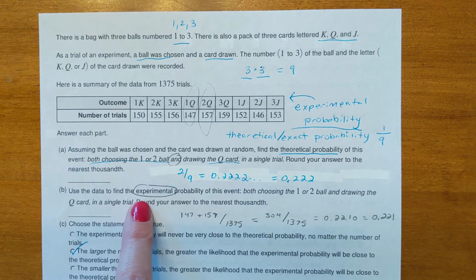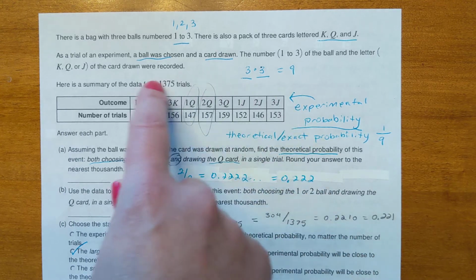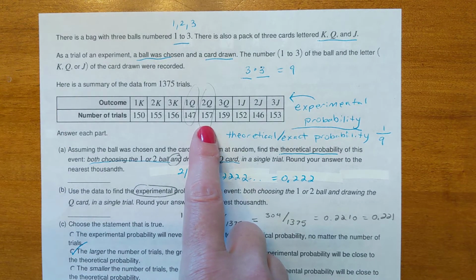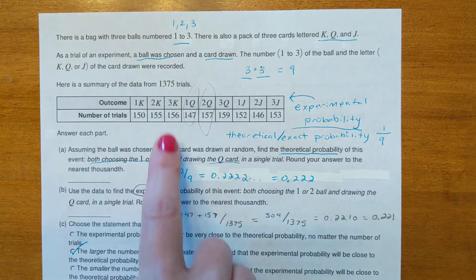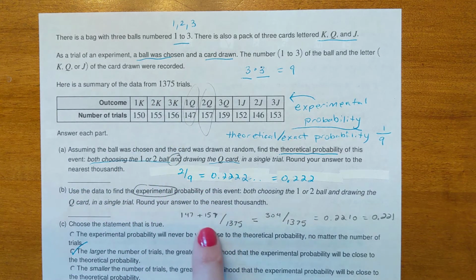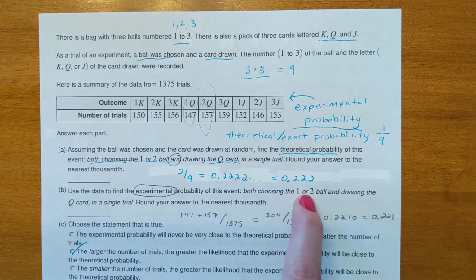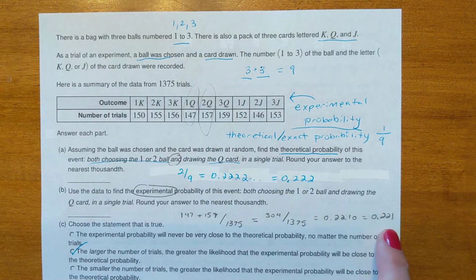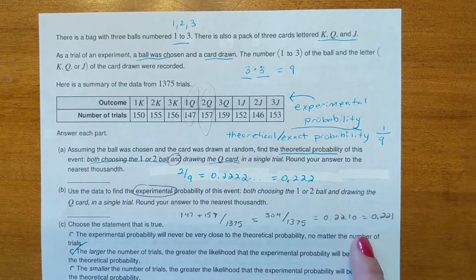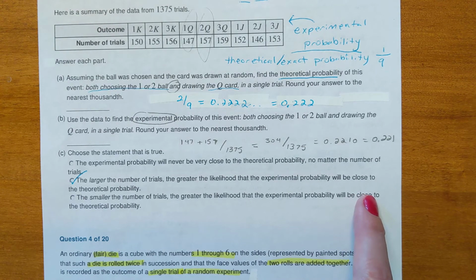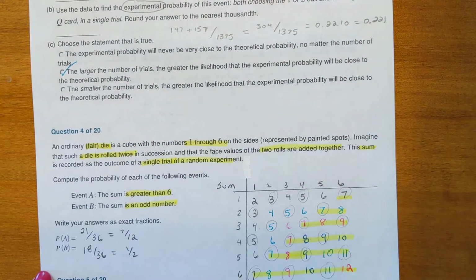Then use the data to find the experimental probability. So that's using the chart. So experimentally, when we played the game here, we had 147 and 157 out of the total number of trials, which was 1,375. So that's the experimental probability, which came pretty close to the theoretical probability because that's quite a few trials. And if you did another 10,000, it's going to get closer and closer to it. So the larger the number of trials, the greater the likelihood that the experimental probability will be close to the theoretical probability. Number 4. Number 4 you're not going to like.